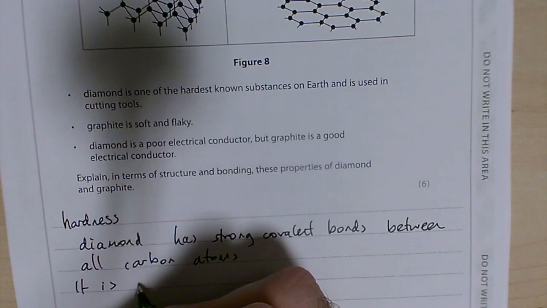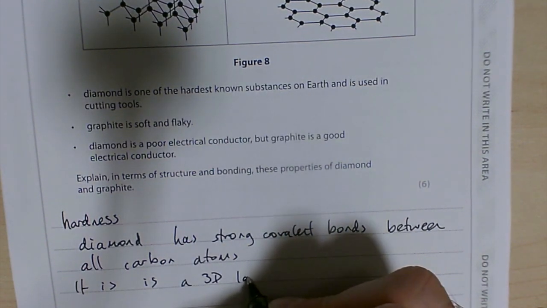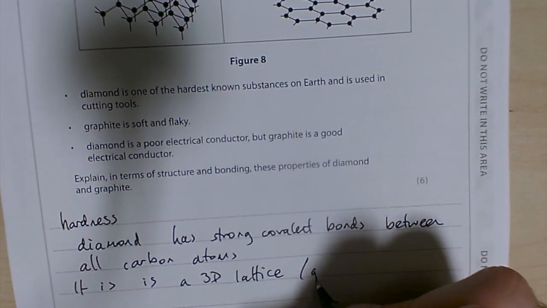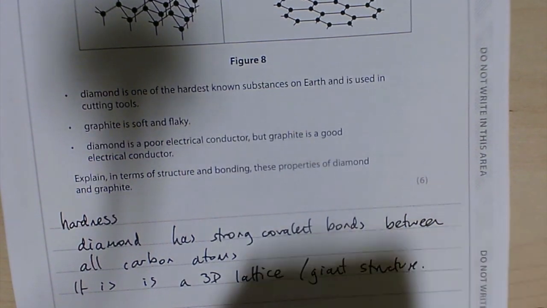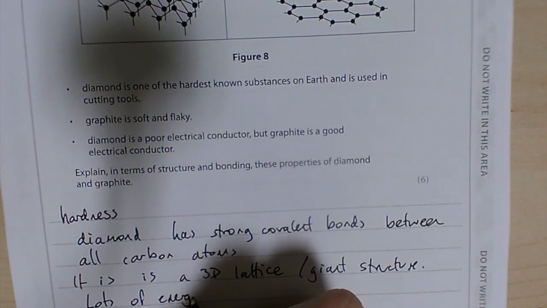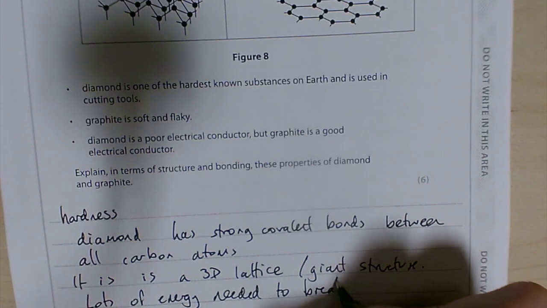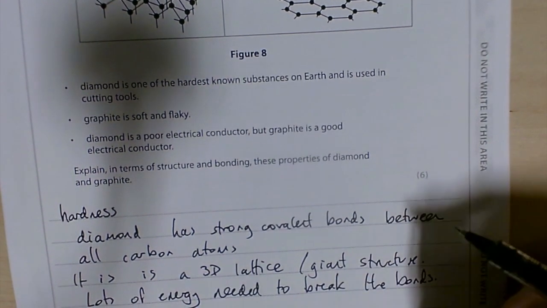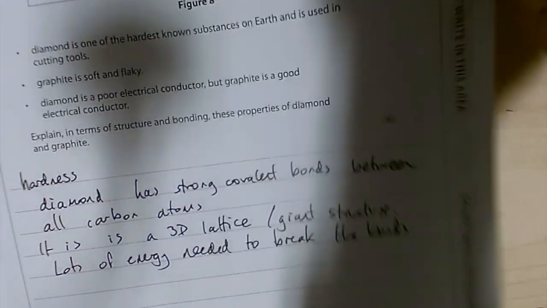It is a 3D lattice or giant structure. Lots of energy needed to break the bonds. So that's why diamond is so hard.